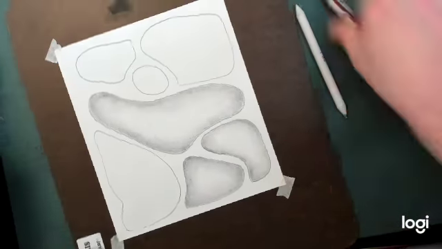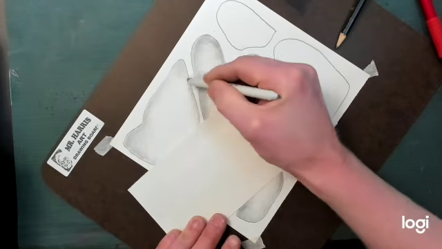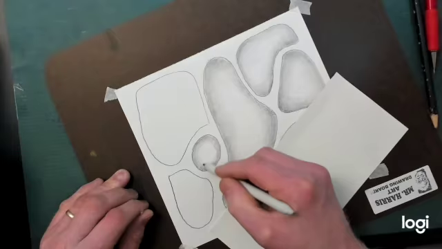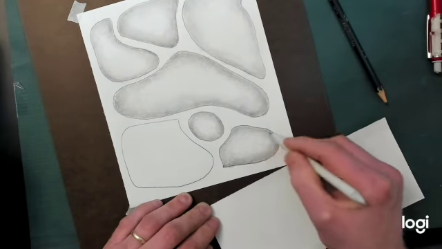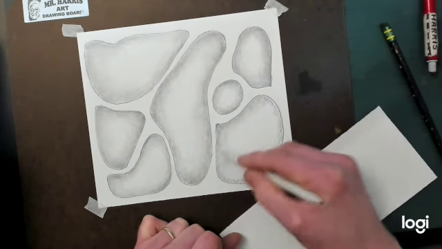Now remember, when you drew the shapes, none of the shapes are touching, and they don't touch the edge of the paper. So as of right now, we're only going to fill in the areas that we are considering the shapes for our composition.